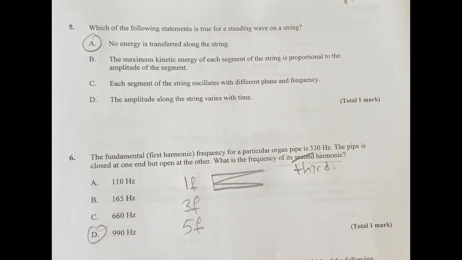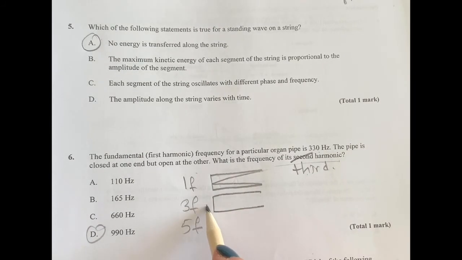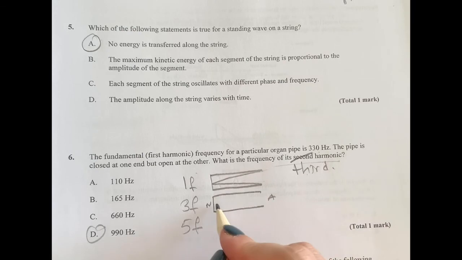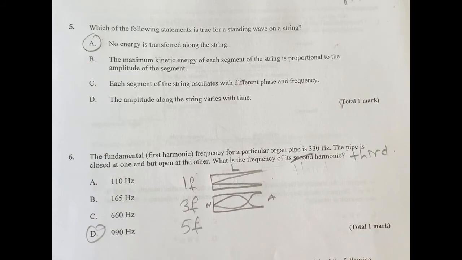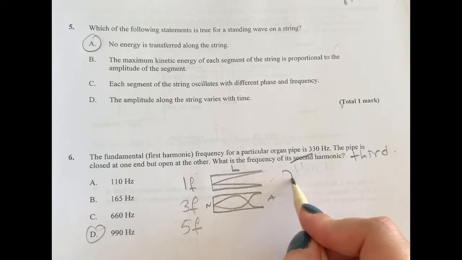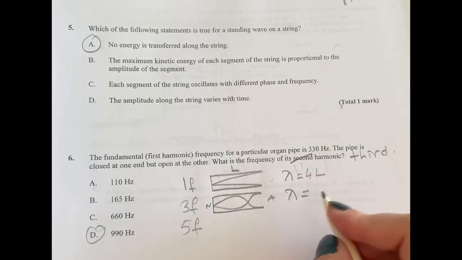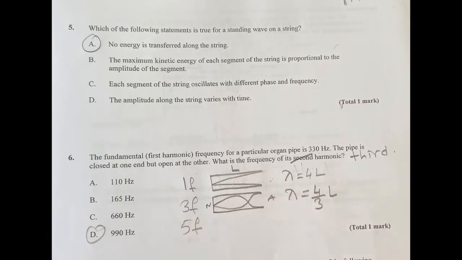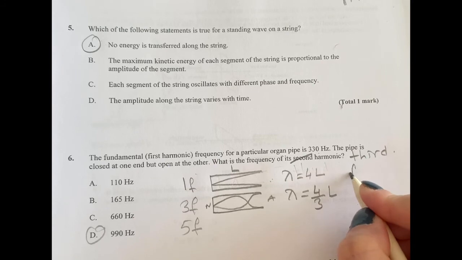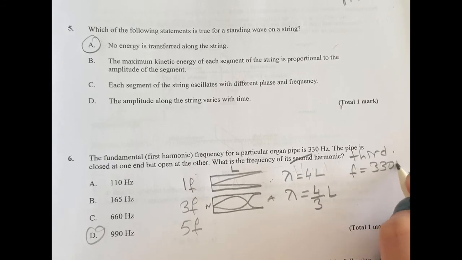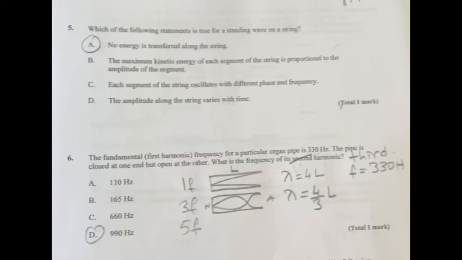This length, that's how the fundamental frequency would look. And the next one, having a node here and an antinode here, would look like this. If that's the length of the pipe, that wavelength is 4L, and that wavelength is 4/3 of L. And this means that if the frequency is 330 here, you can see that this is 1/3 of the original wavelength.